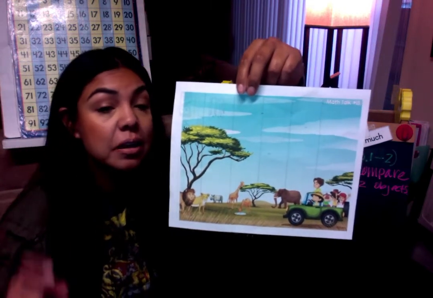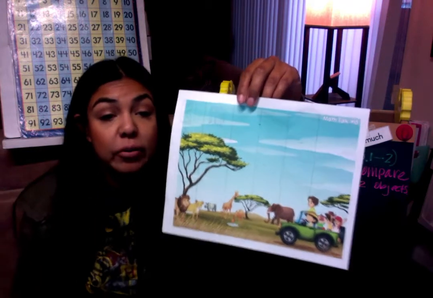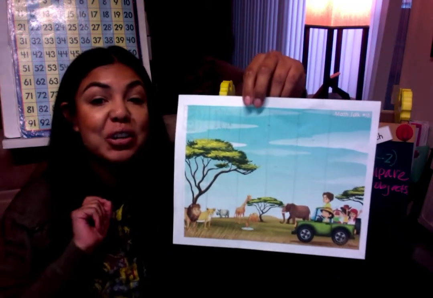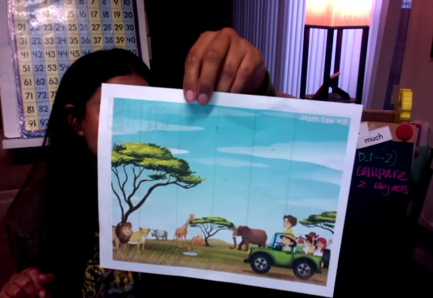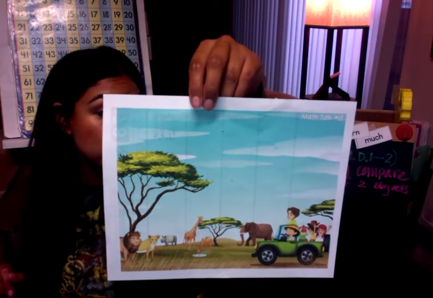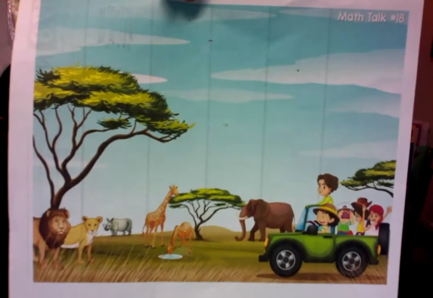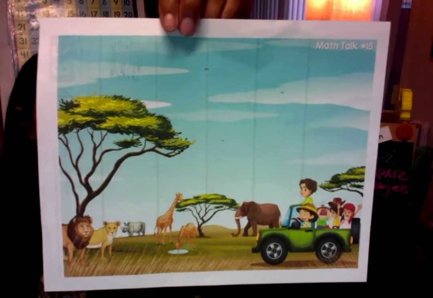Good. Let's not think bigger and smaller. Who's bigger? Who's smaller? Today we're using our new words. So our new words are taller and shorter. So who is taller? Good. The boy that's standing up on the Jeep. Who's the shortest? Who's shorter? Good. The little girl taking a picture, right?